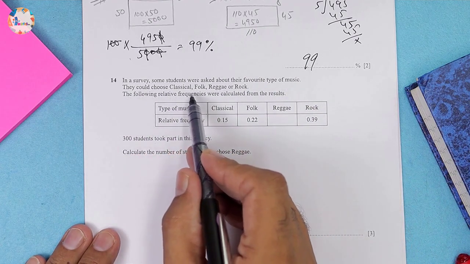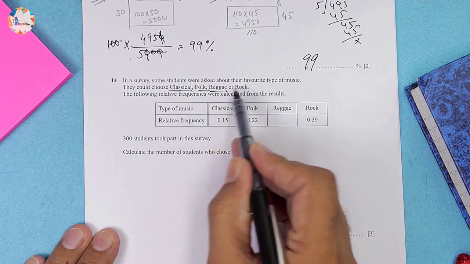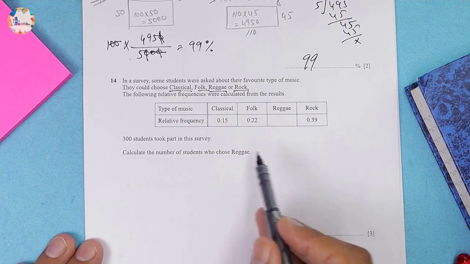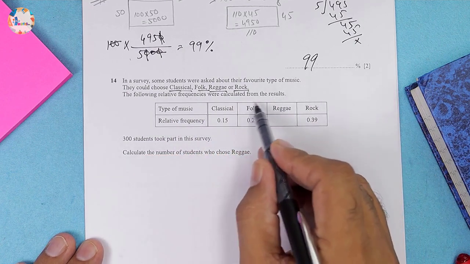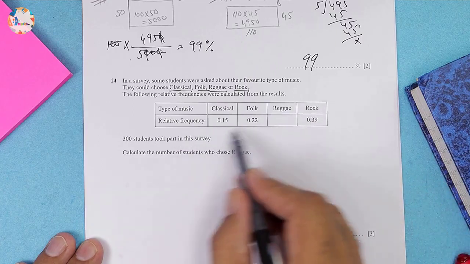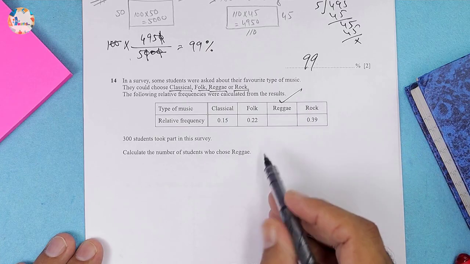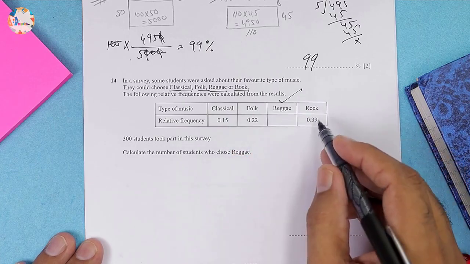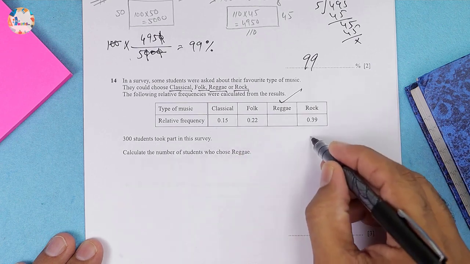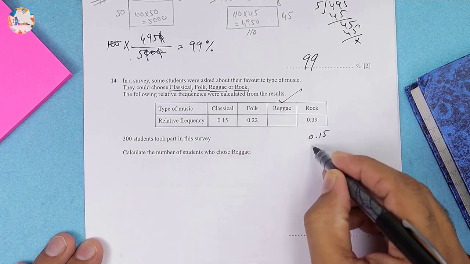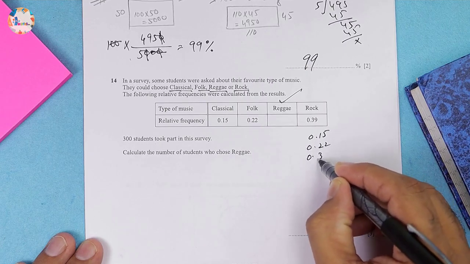They could choose classic, folk, this category and this one. So there are four categories. The following relative frequencies were calculated from the results. So we have to basically check for this category, and this one we can calculate this. We know that the total is 1, so we can add all these: 0.15 and 0.22 and 0.39.